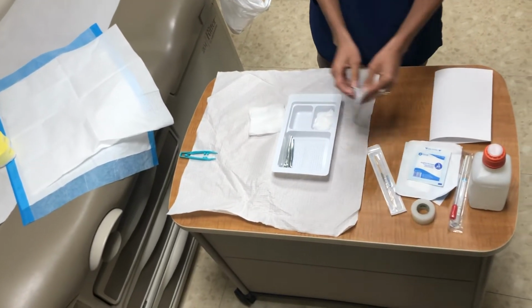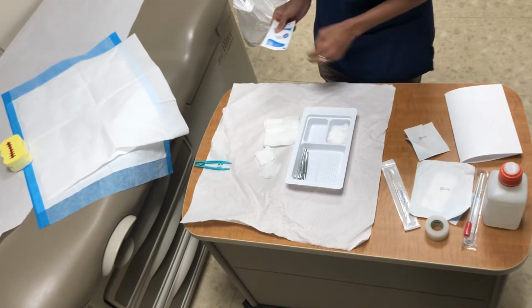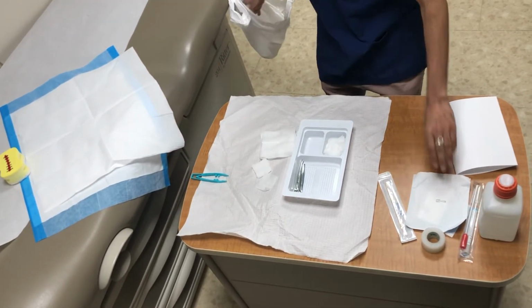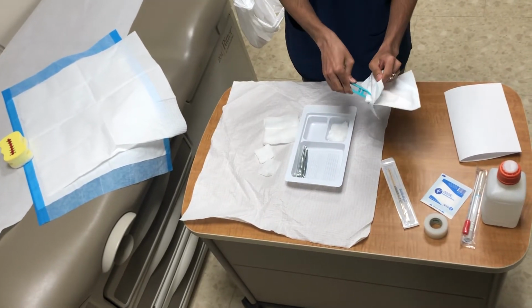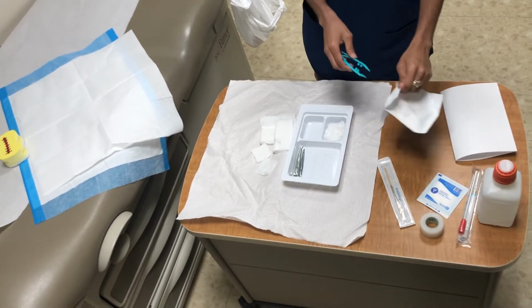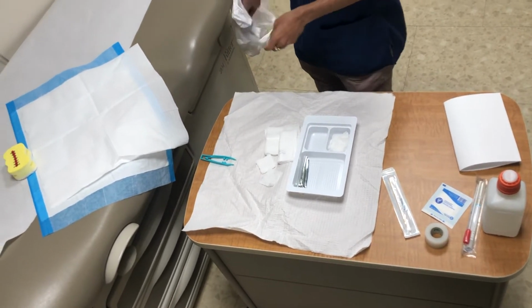And then I'm gonna add additional supplies. I'm adding a 2x2 gauze, some extras. I'm gonna put some more here. I'm gonna throw this out in the garbage. I'm gonna put some 2x2s, I'm gonna peel it. I'm gonna take one out, add it here. I'm gonna probably take another one, add it there. Put this back, I'm gonna throw that out.